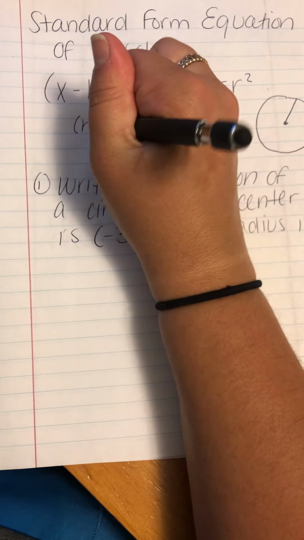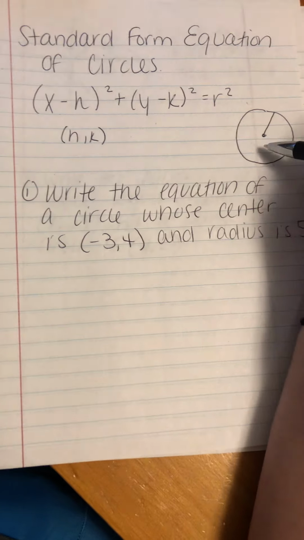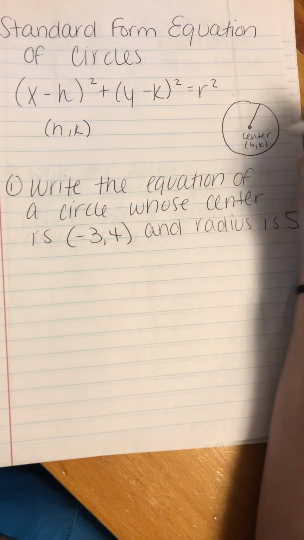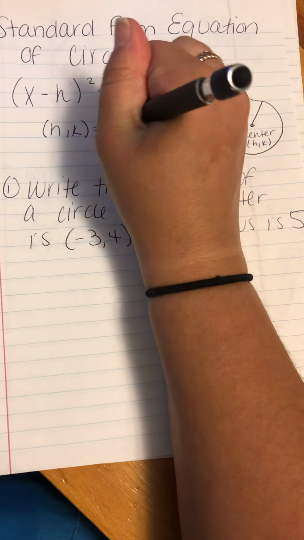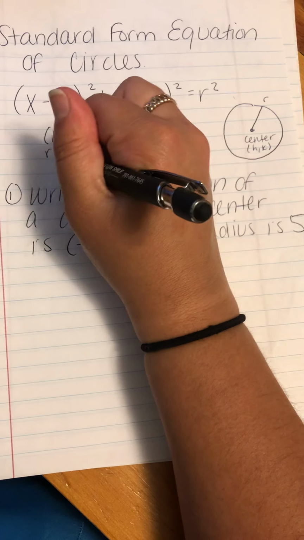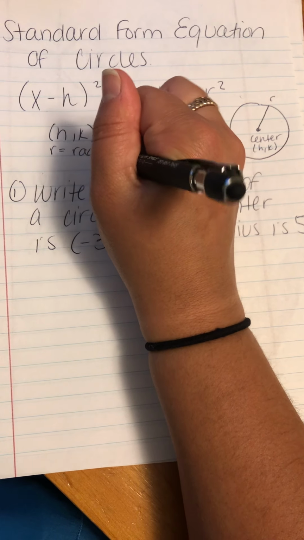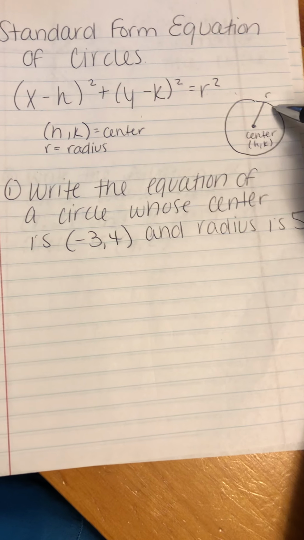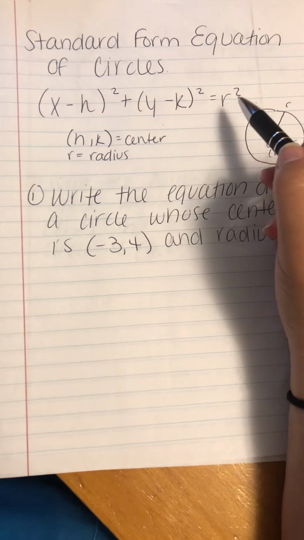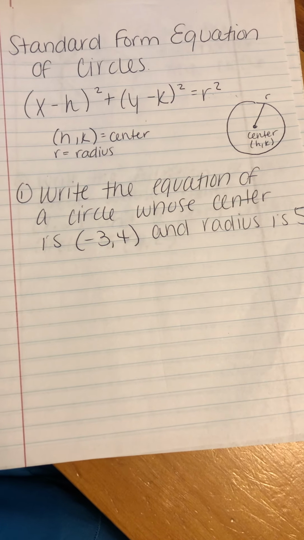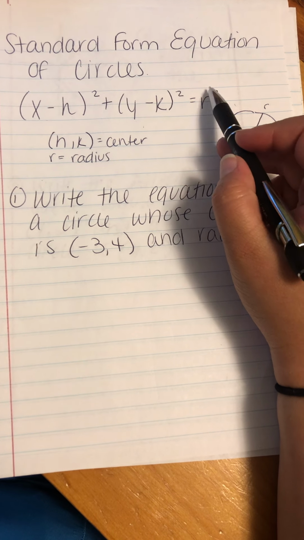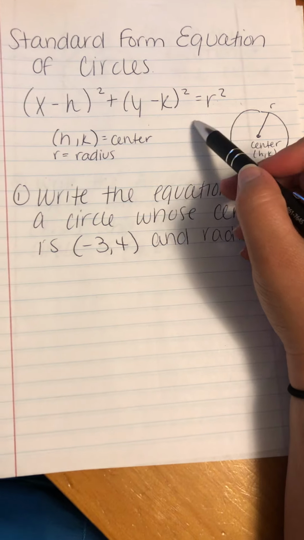Okay, so the point (h, k) represents the center of our circle. So (h, k) is the point, is the center. The r is the radius. So r is taking the center of the circle and then just connecting it to any point along the outer edge of this circle here. And then we're going to keep it squared, right? So when we have say our radius is 3, it's going to be written in our final equation as 9 because we're taking 3 squared.